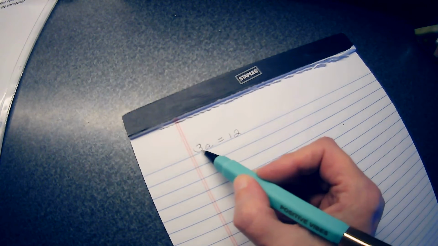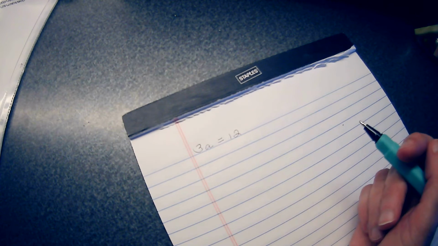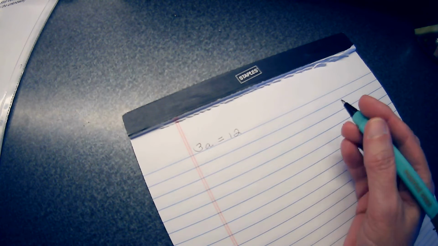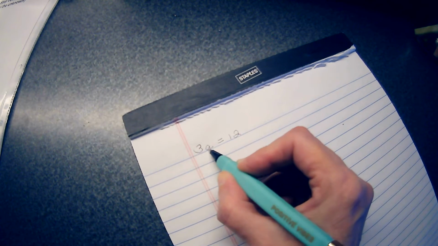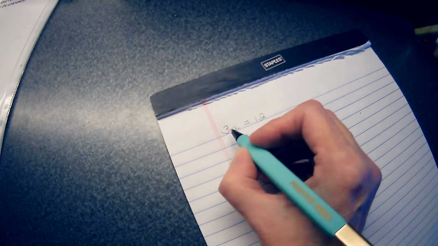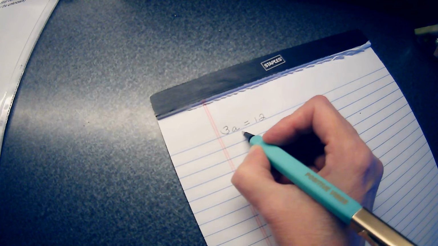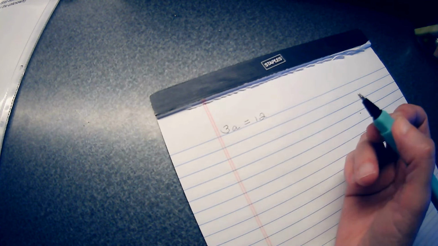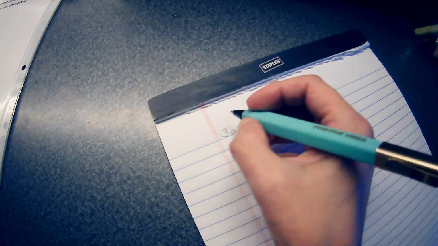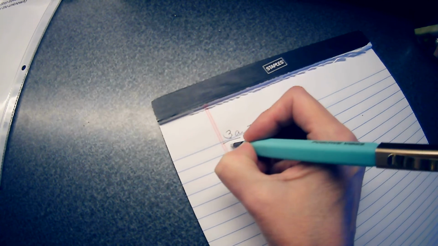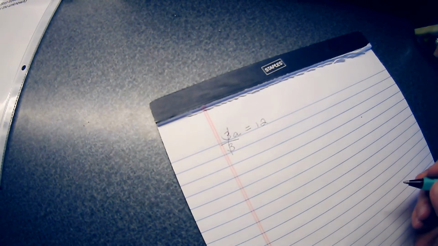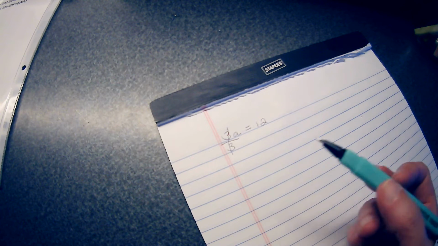So we have here what we call a one-step equation, because it just takes one step to solve it. So we have 3 times a equals 12. Well, I look at the 3. How is it related to the unknown a? Well, it's related to it by multiplying. The opposite of multiply is to divide. So if I divide by 3, 3 over 3 is 1, right? 1 times a is a.